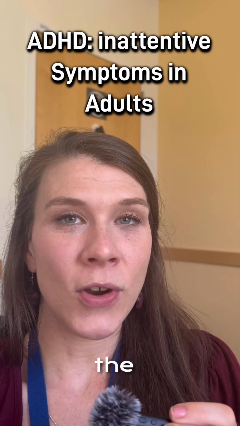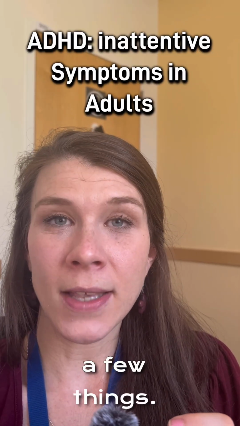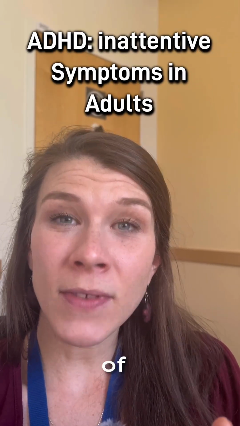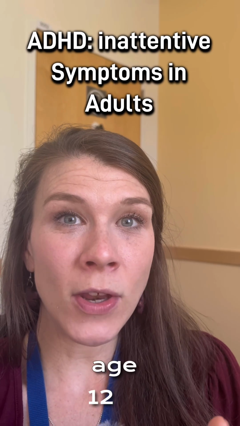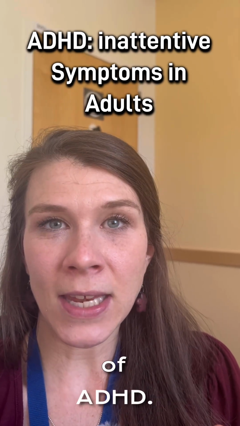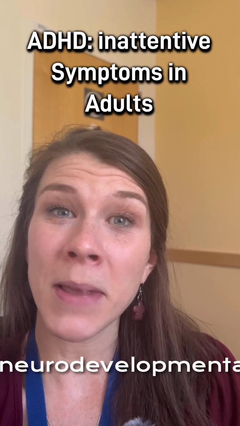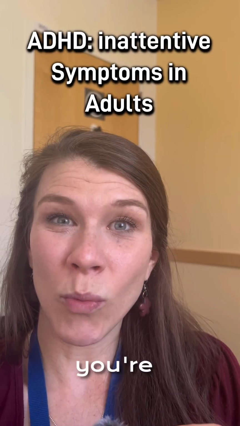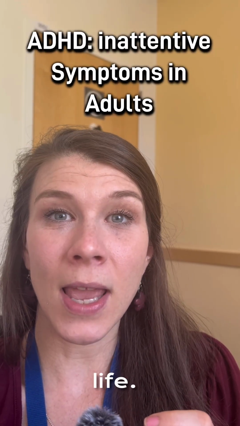Now, before we get into the criteria, it's important to keep in mind a few things. One, you have to have had some of these criteria before age 12 in order to be given the diagnosis of ADHD. And that's because it's a neurodevelopmental condition, meaning that it's something you're born with. It's not something that you develop later on in life.